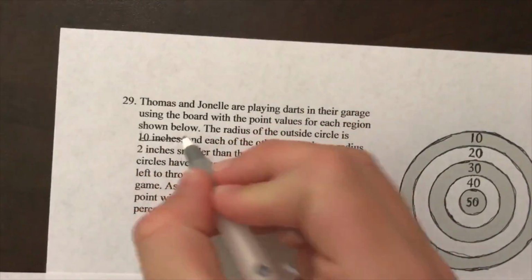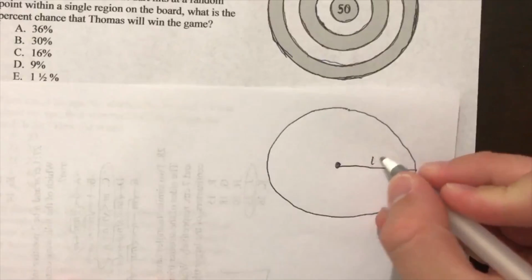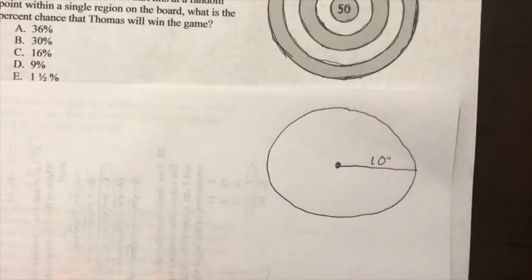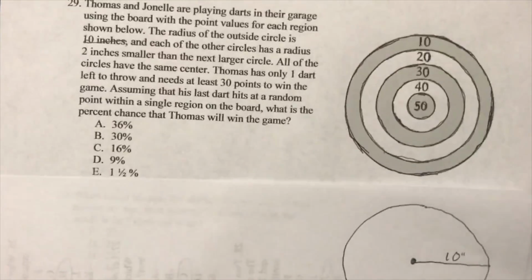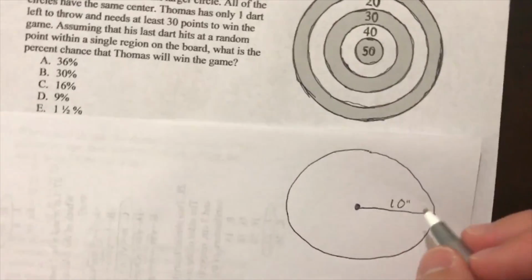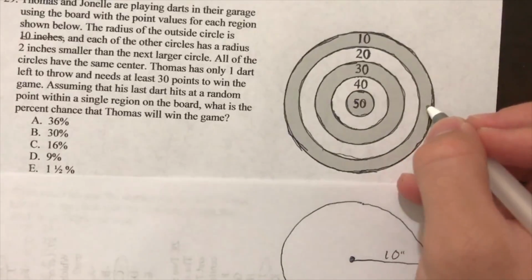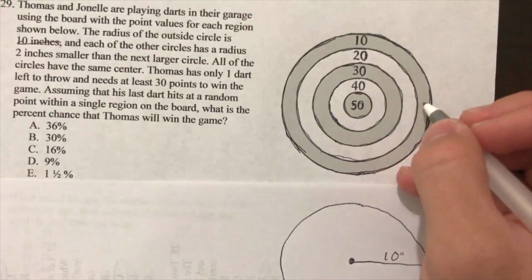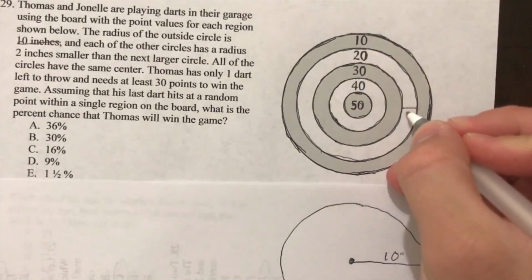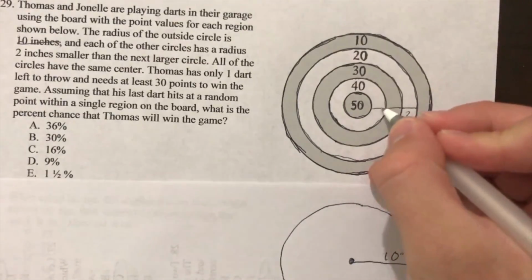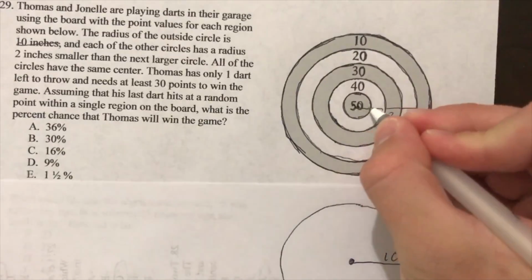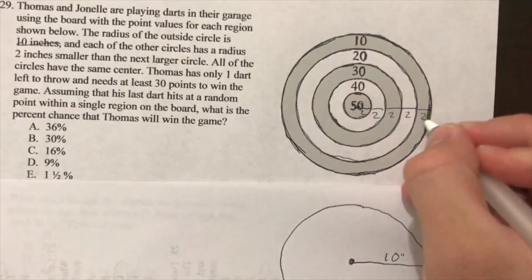The radius of the outside circle is 10 inches, and each one in between is going to be 2 inches smaller. You can draw this on the exam on your paper. So each one of those is going to be 2, right? And the radius in the middle is going to be 2.